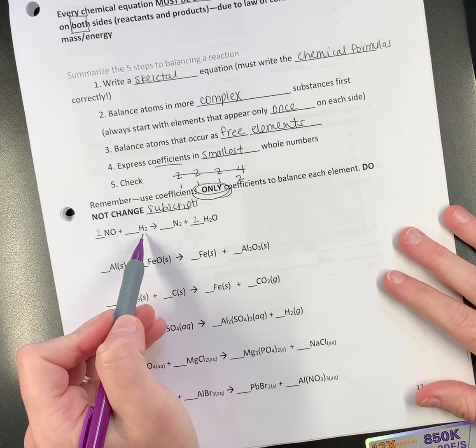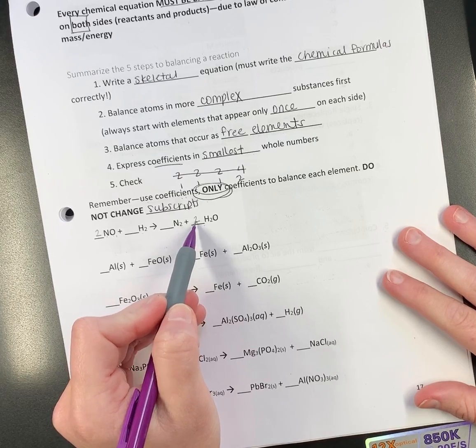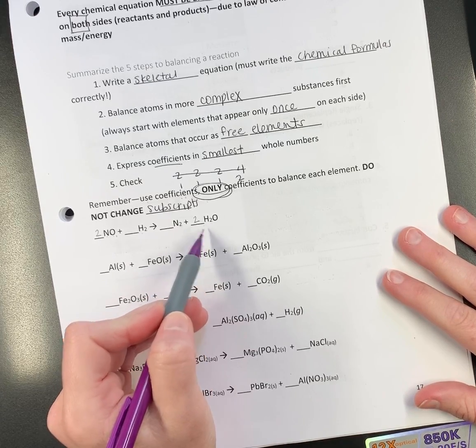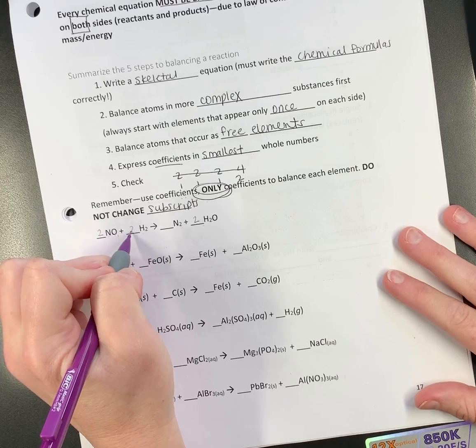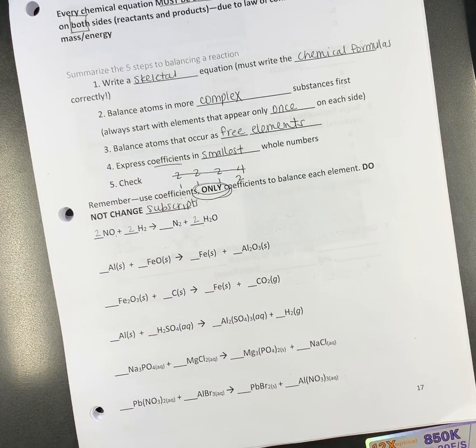Let's move on. How many hydrogens do we have on this side? 2. How many do we have here? 4. So multiply your coefficient by your subscript there. So that means we need a 2 over here. Now we've gone from left to right.